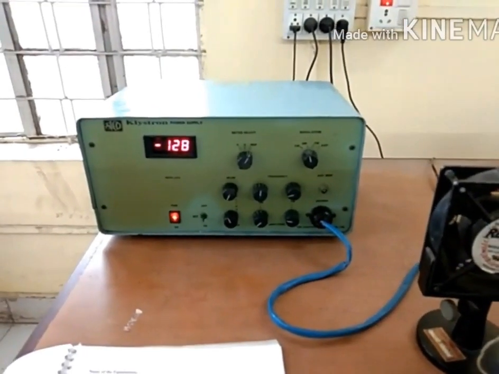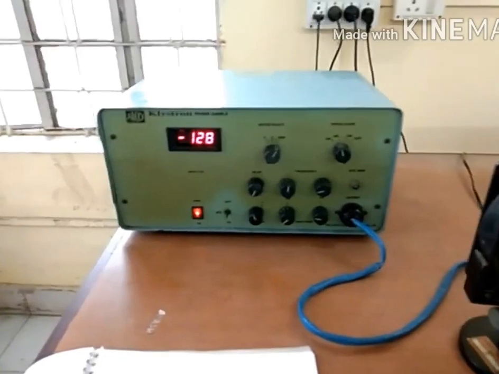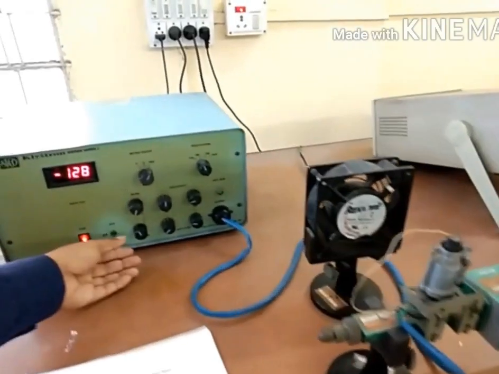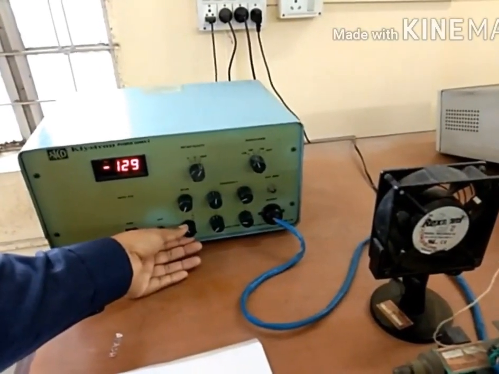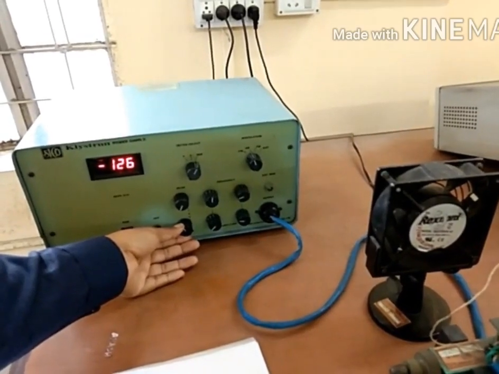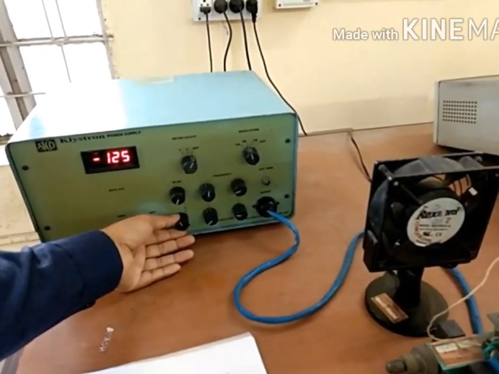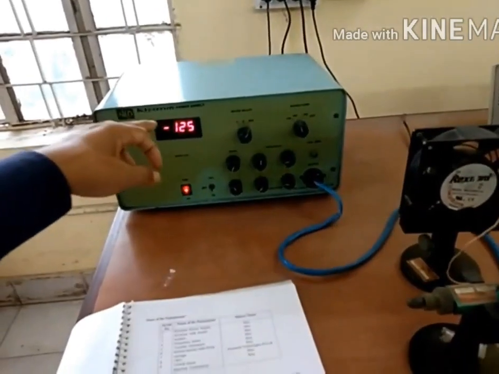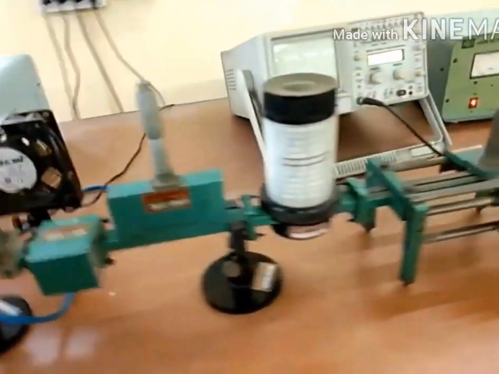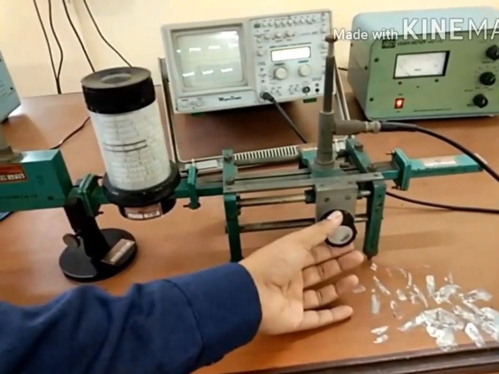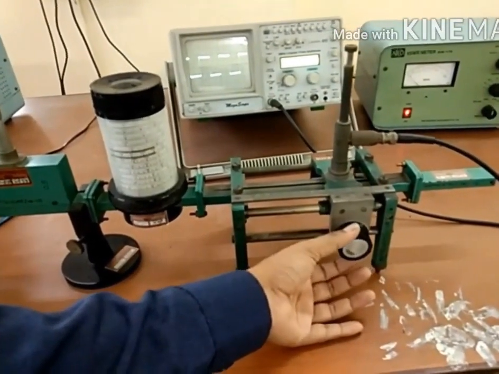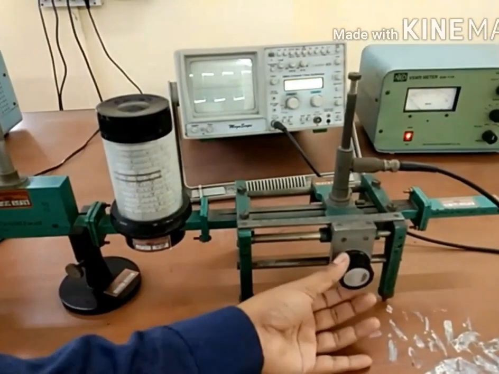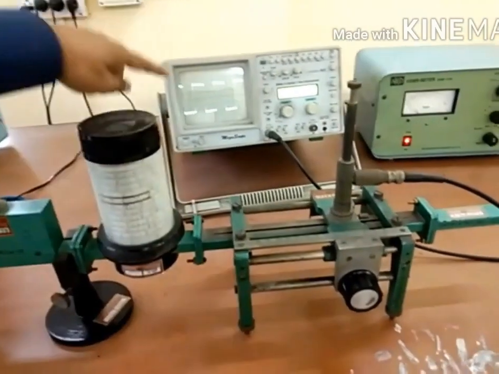At first, set the power supply to maximum mode. Now I have set it. This is 126. Now set this power supply to maximum mode, and move the slotted section to the maximum position of the output signal. This is the maximum output signal.